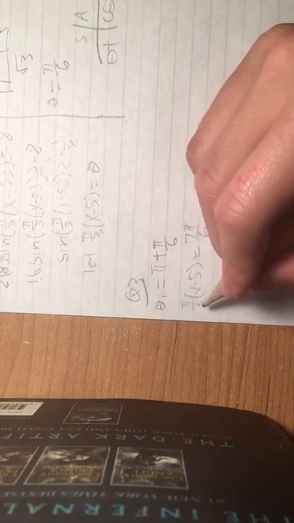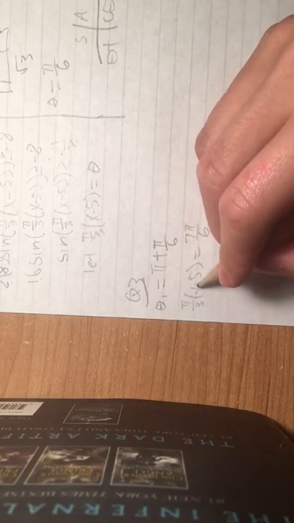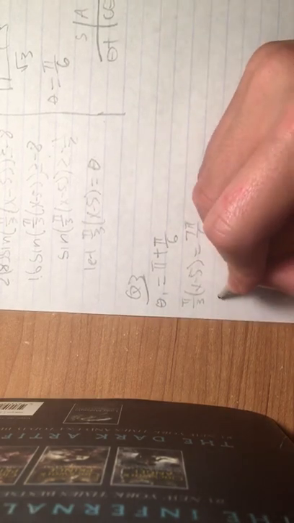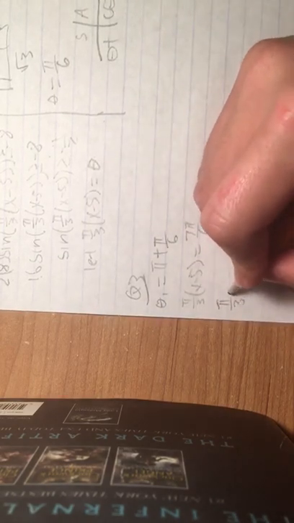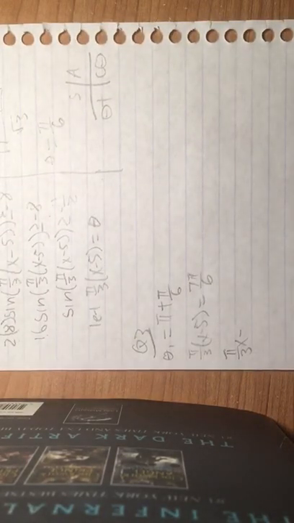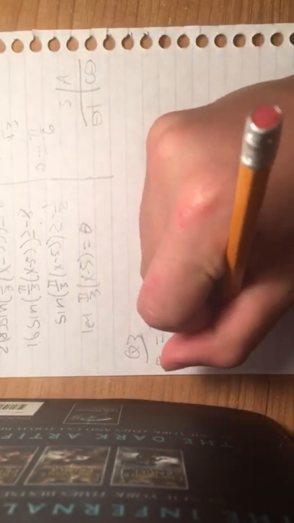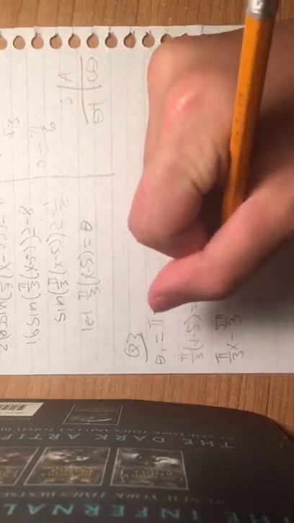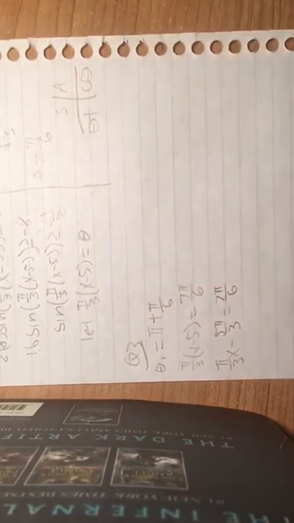And then I'm just going to do pi over 3 times x, and then pi over 3 times negative 5, which equals pi over 3 x minus, let's use a calculator, minus 5 pi over 3, which equals 7 pi over 6.